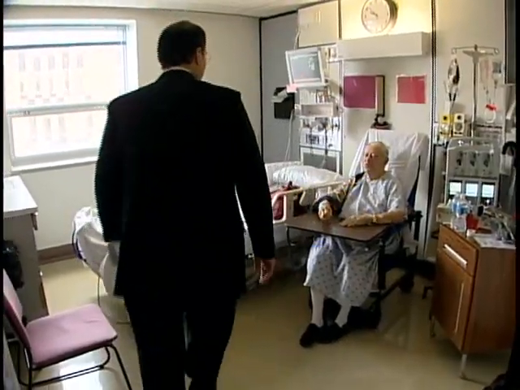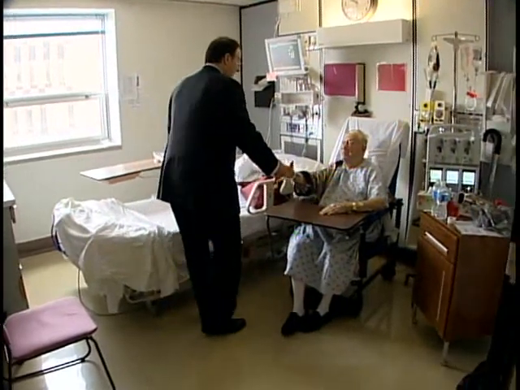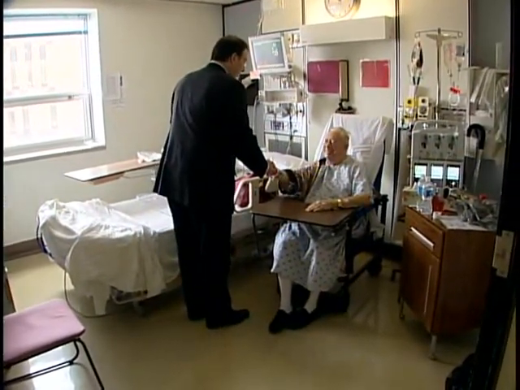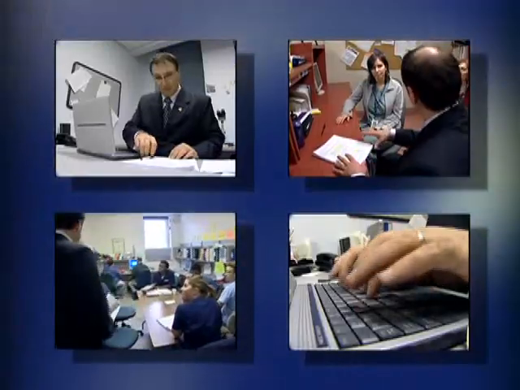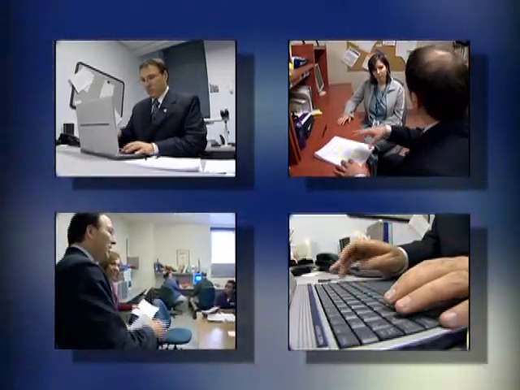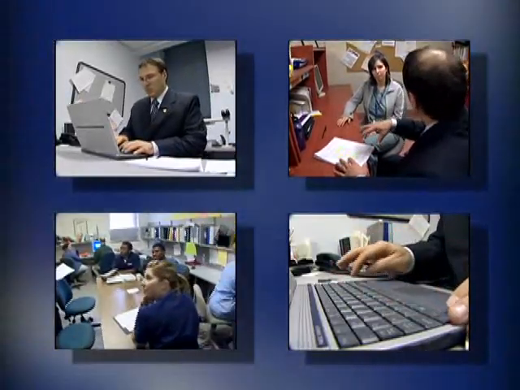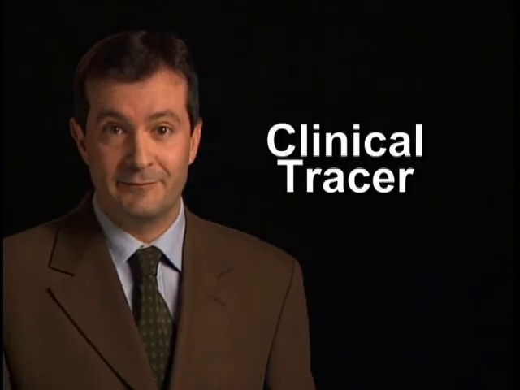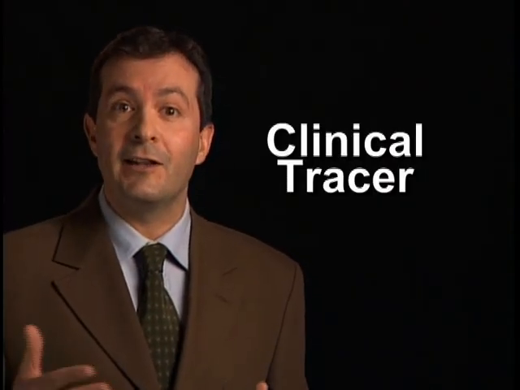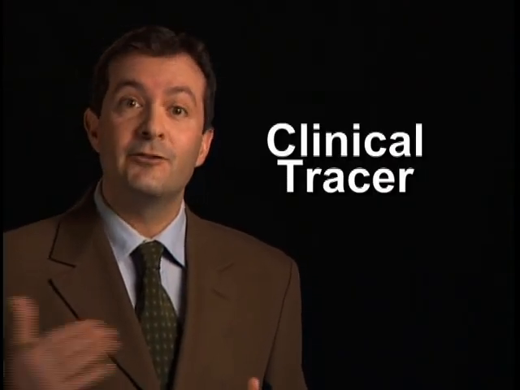Tracers are defined as following the path of either a client or an administrative process throughout the continuum of care within a healthcare setting. During a tracer, surveyors conduct 4 main activities to assess compliance with the accreditation standards. Tracers can be administrative or clinical. This part of the video outlines the method surveyors use to conduct a clinical tracer, which traces the path of a client from point of first contact to discharge and sometimes beyond.